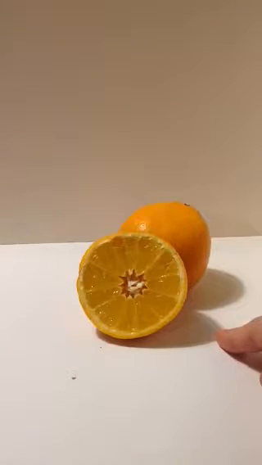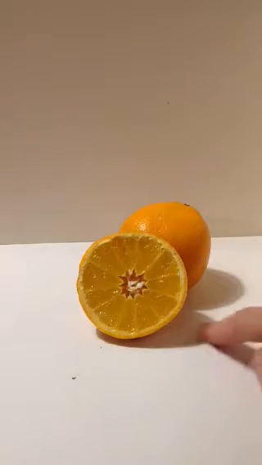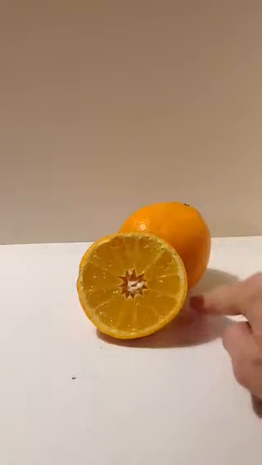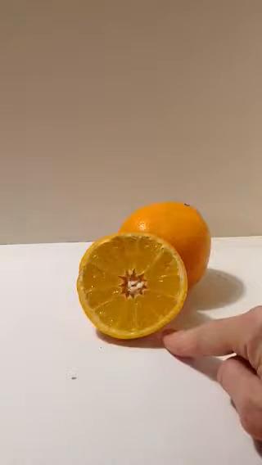So I want to show that with my drawing by making sure that I'm not putting these two objects side by side, because they are clearly not. One is in front, one is behind. So you need to make sure that you're doing that in your drawing.